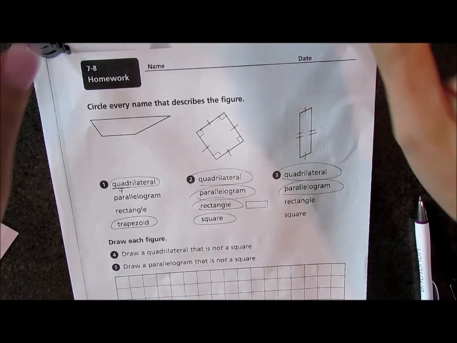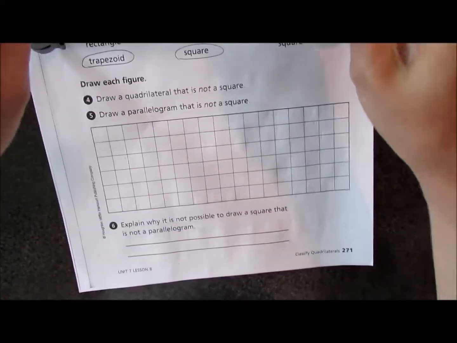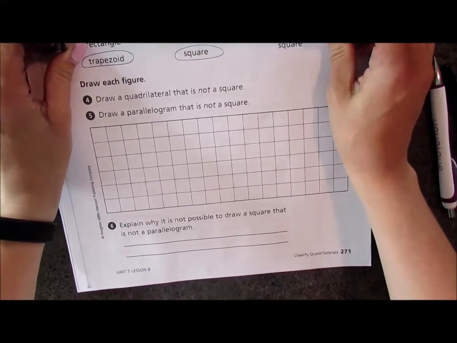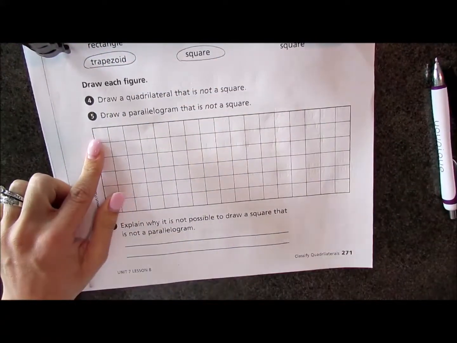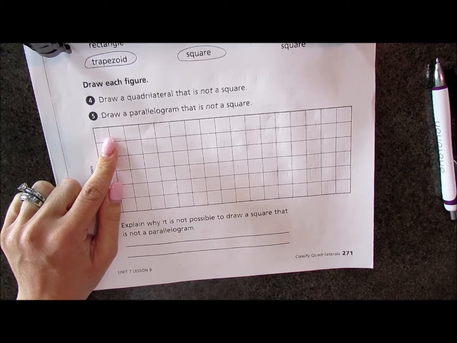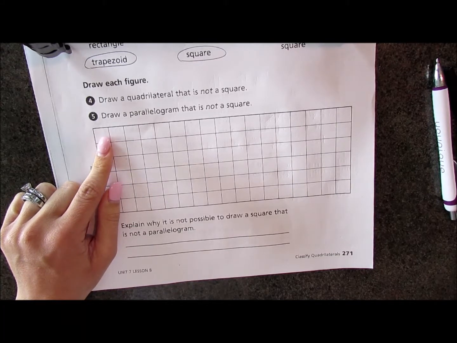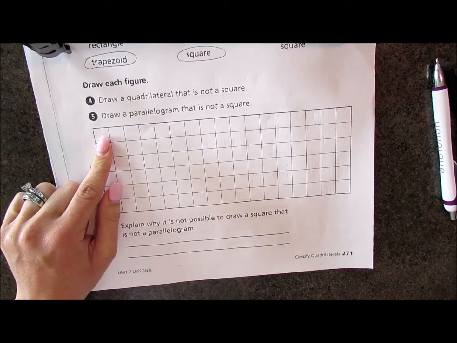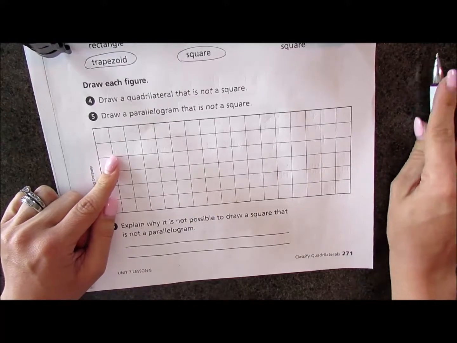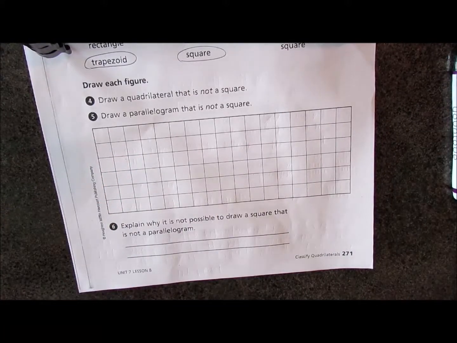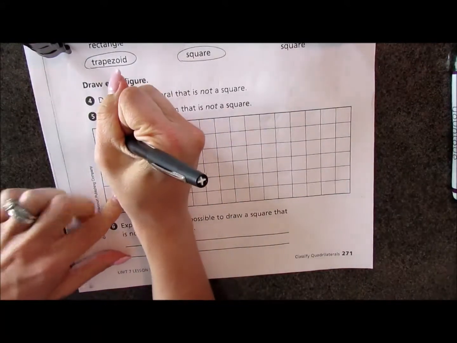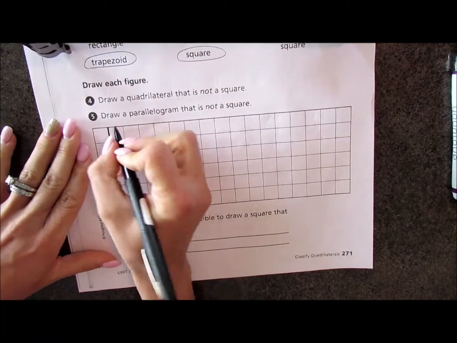All right, next one has more than one correct answer. So your shapes might look a little bit different than mine, and that's okay. So number 4, we need to draw a quadrilateral that is not a square, which means all sides cannot be the same length. So if I ask myself something with 4 sides and different lengths of sides, all 4 cannot be the same. So I might draw a rectangle. A rectangle cannot be a square because it does not have all sides that are equal.